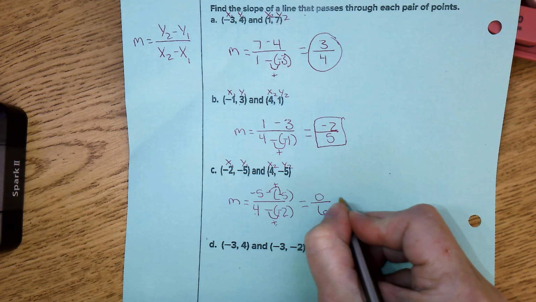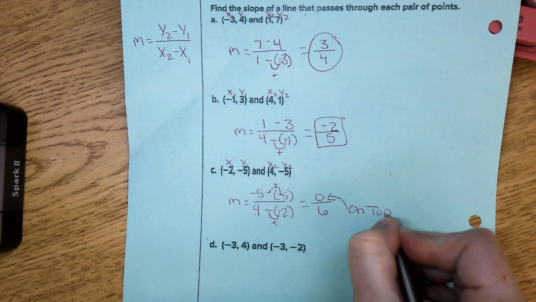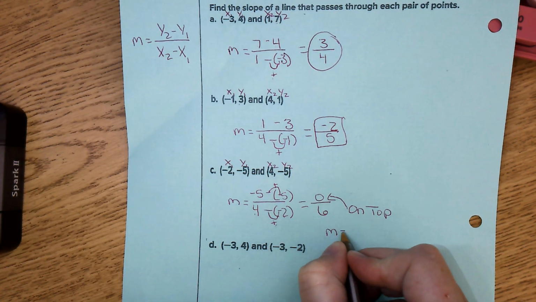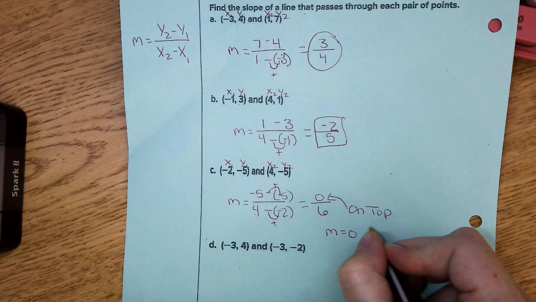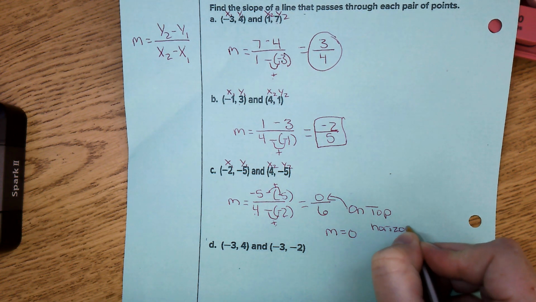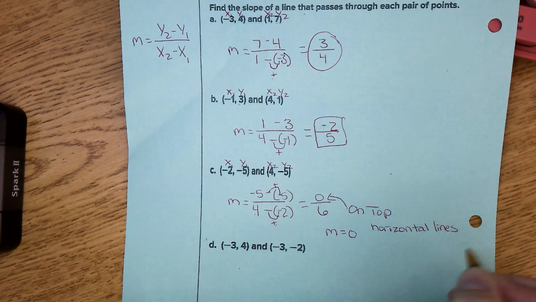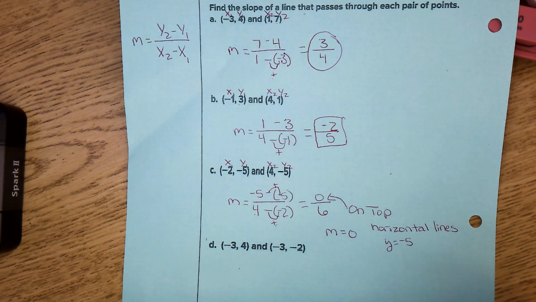I want you to make note. Your 0 is on top. The 0 location is important. When your 0 is on top, your slope is 0. These are your horizontal lines. This is where y equals -5 equations come in.